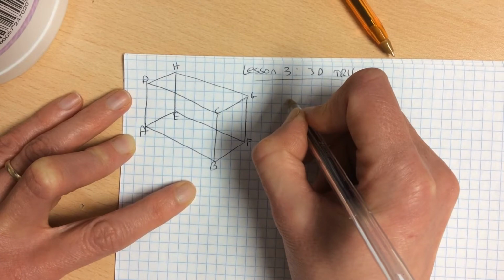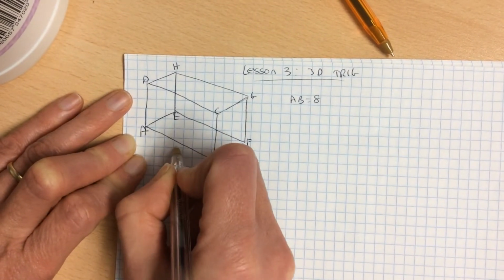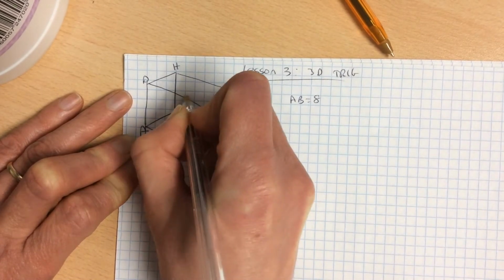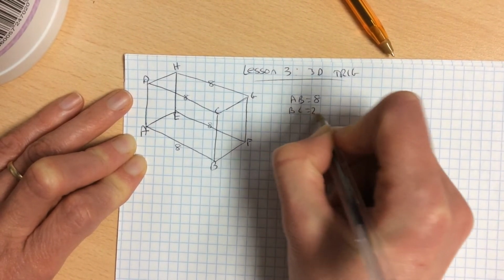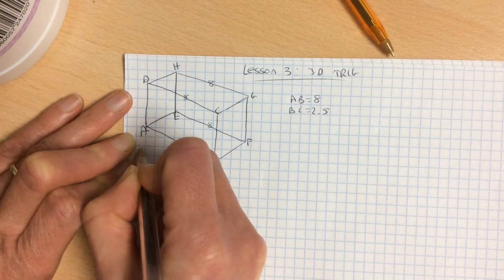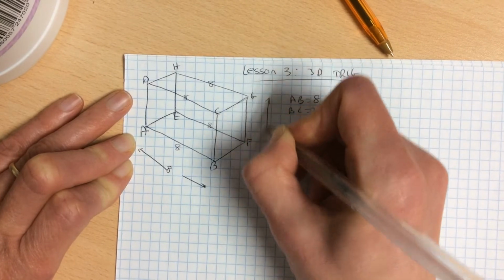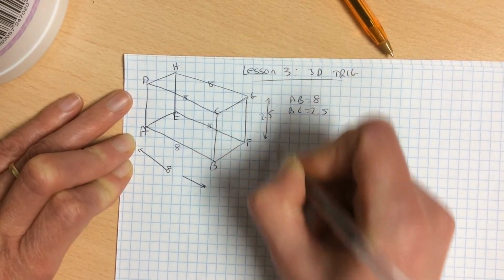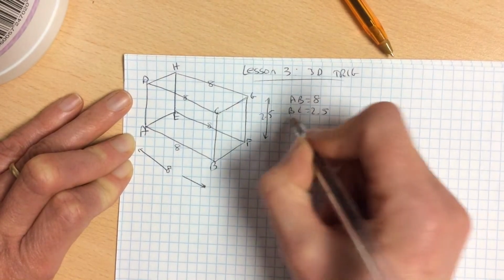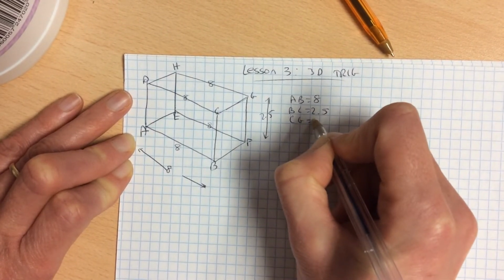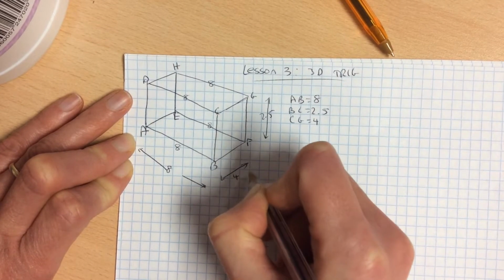And AB is 8. So this is 8, so all these lines here are going to be 8. BC is 2.5. So it's 8 this way. BC is the height, so the height of it is 2.5. And C to G is 4. So the breadth of it is 4.